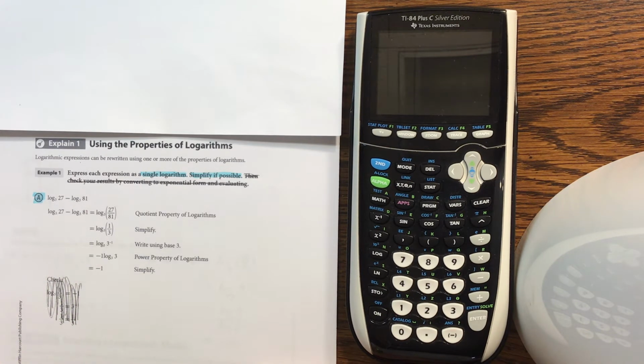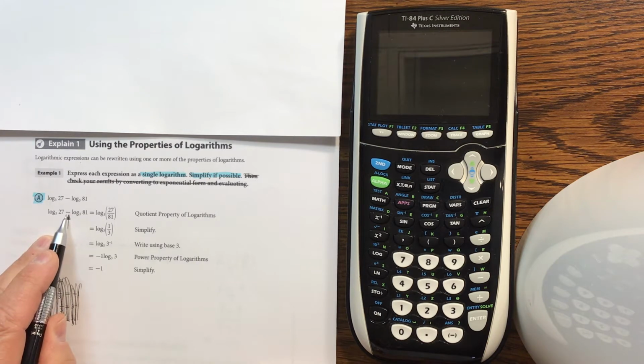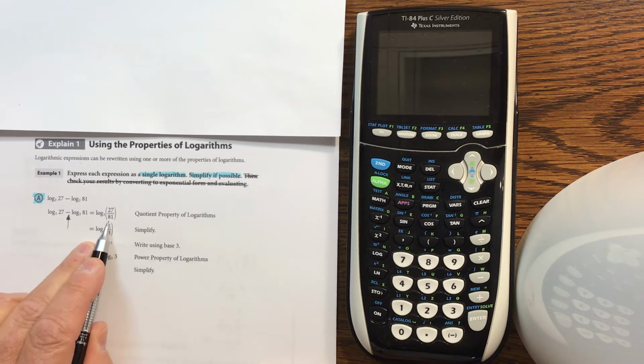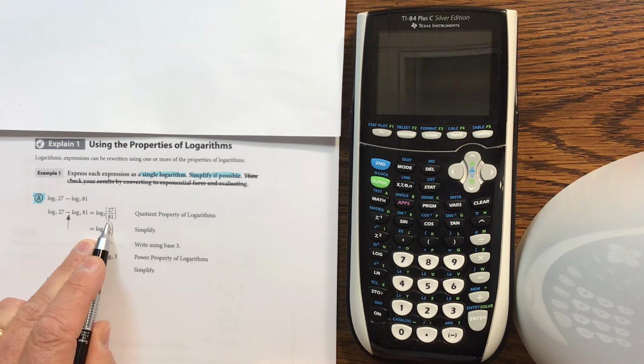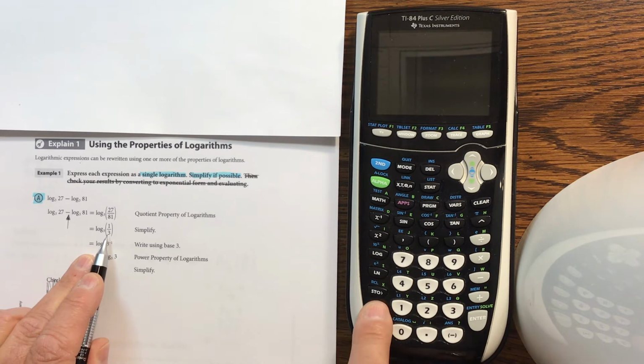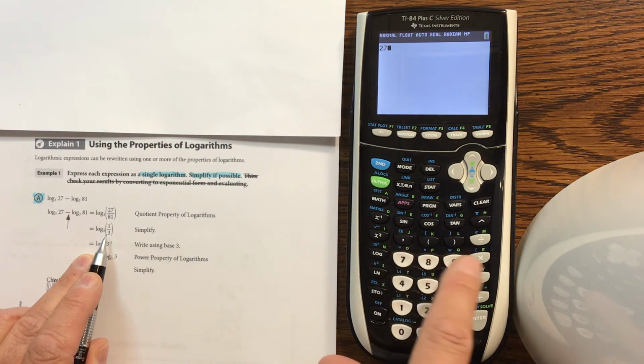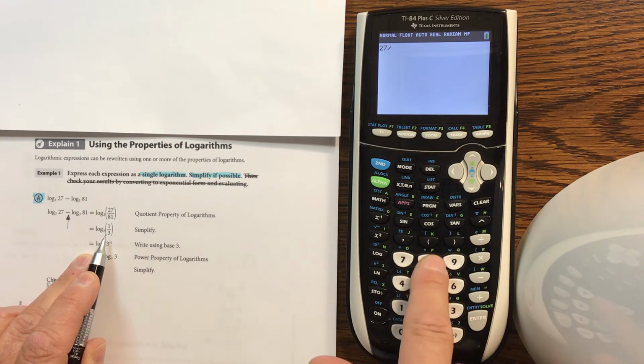All right, so here's our problem. The first thing we want to do is put this as a single logarithm. Right now we have two logarithms. And if you see this right here, that's a subtraction. So that means I can take this statement and make it into a division or a quotient. The next line is what they did next: they took 27 and divided by 81. Again, you could have used your calculator on that one.